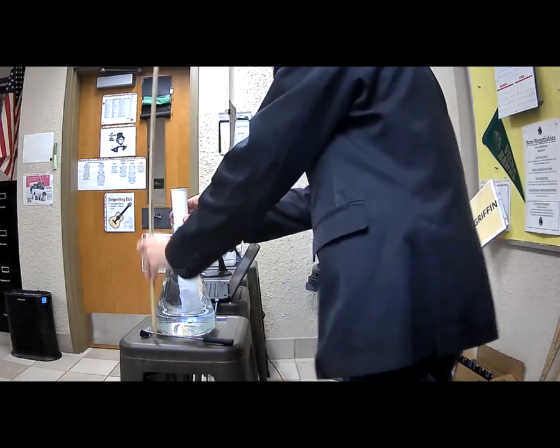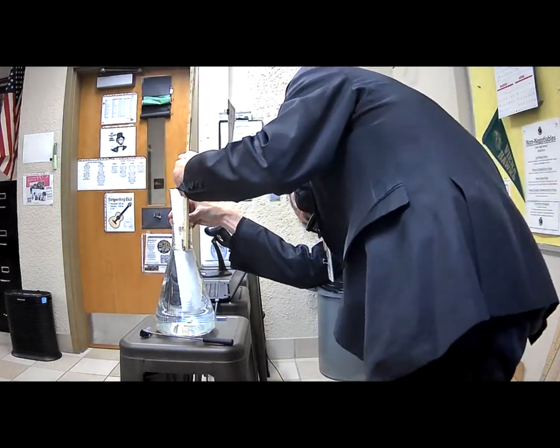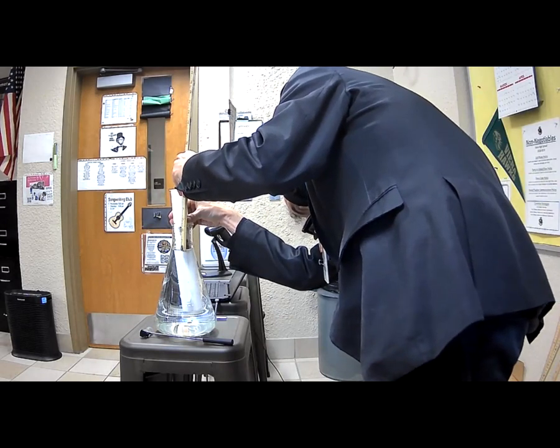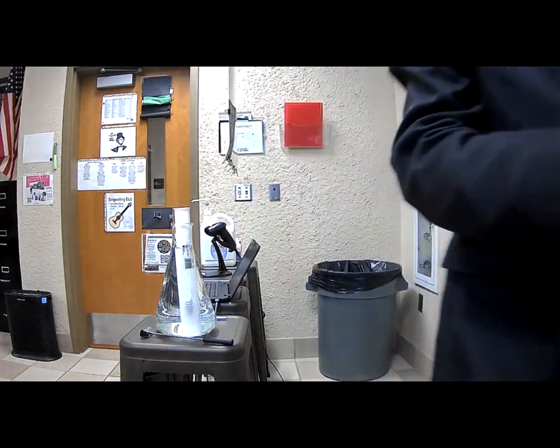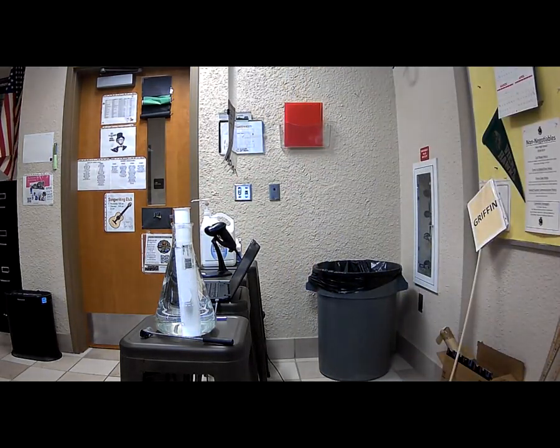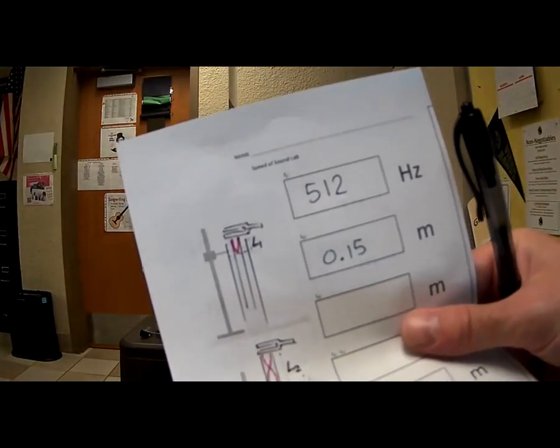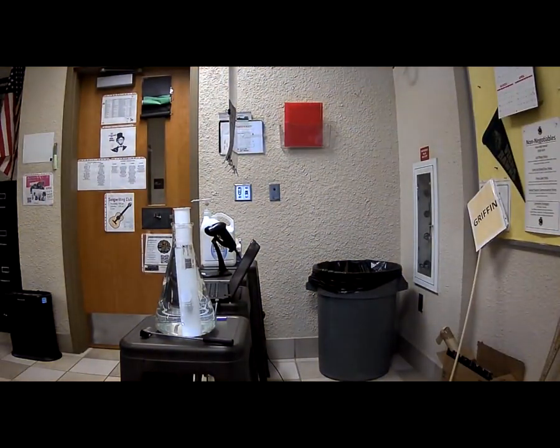So, let's see what distance that is. That looks like 15 centimeters. Okay. Now in meters, that's 0.15 meters, isn't it? Okay. Everything's in base SI units, 0.15 meters. I need to figure out the next place it's going to resonate.